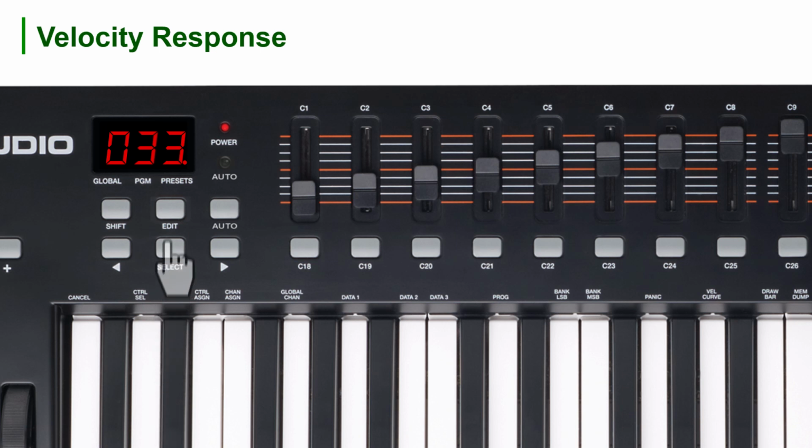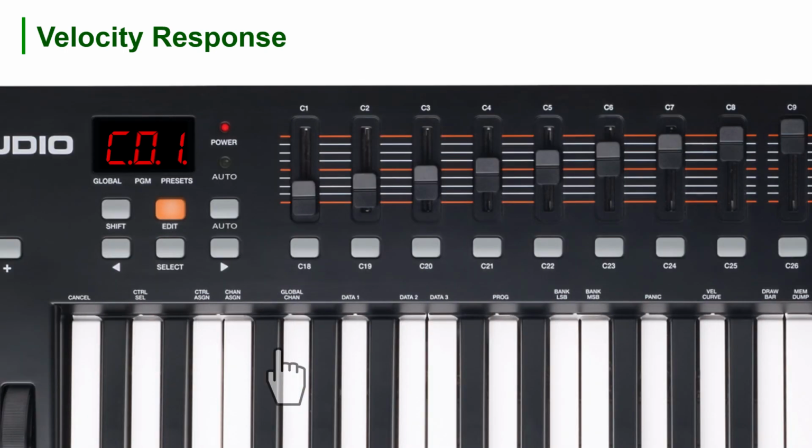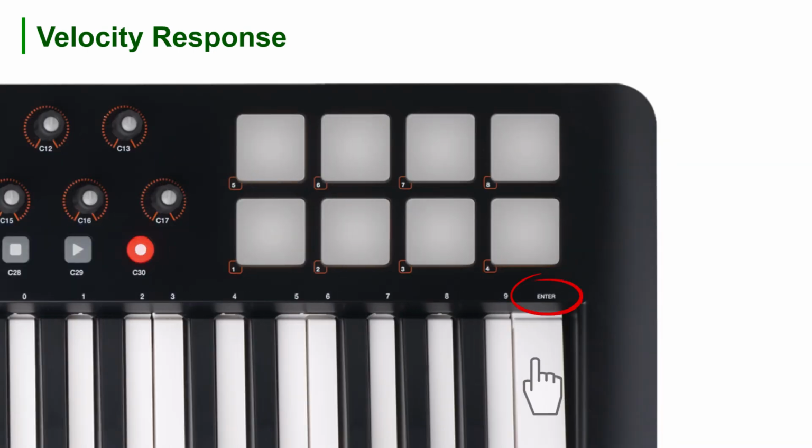So I'll go back into edit mode, press the velocity curve key again, but this time I'll change the value from C2 to C1, either by pressing the left-right buttons to increase or decrease the value, or by entering a new value using the numeric keys 0 to 9. Now that I have C01 flashing on the display, I need to press the Enter key over on the right to apply the new value and exit edit mode. If you forget the Enter key, none of the changes you make in edit mode will stick.